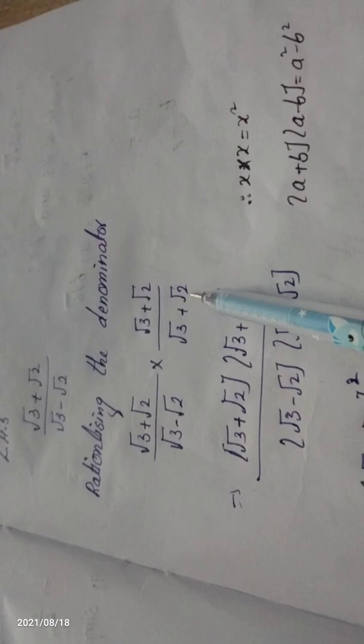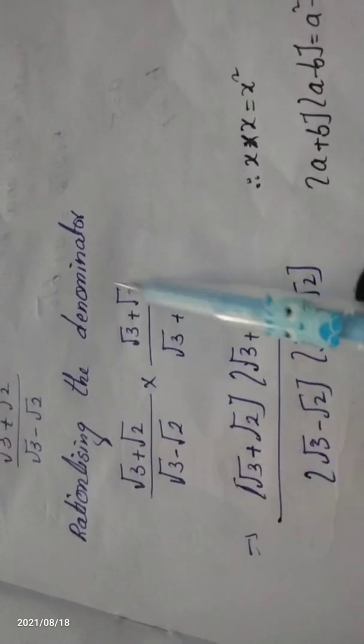In the next step, what do we have to do? We have to write together. We multiply the numerators and denominators with the help of brackets. Root 3 plus root 2, root 3 plus root 2, I am writing similarly here. Then coming to the denominator, root 3 minus root 2, root 3 plus root 2. In this step we just write the numerators together and the denominators together.